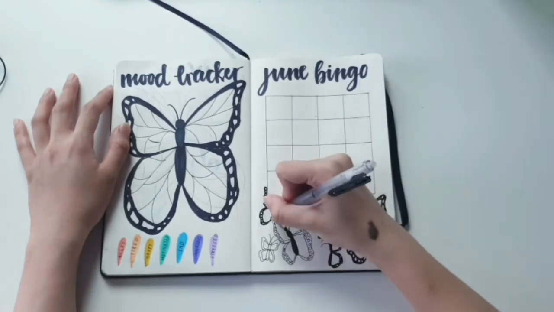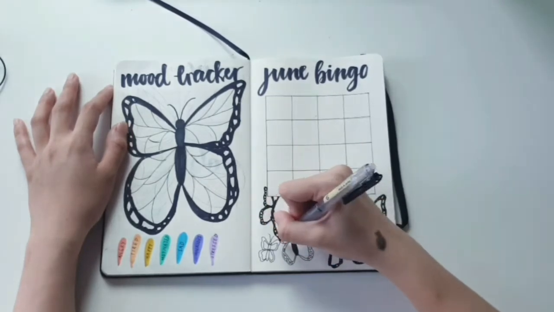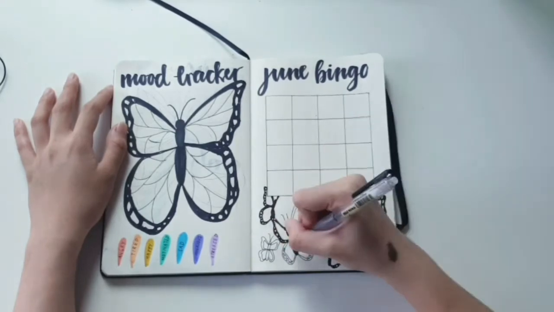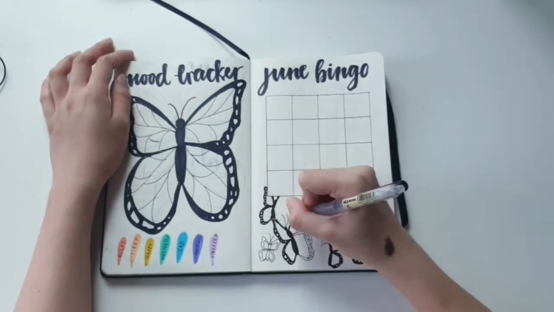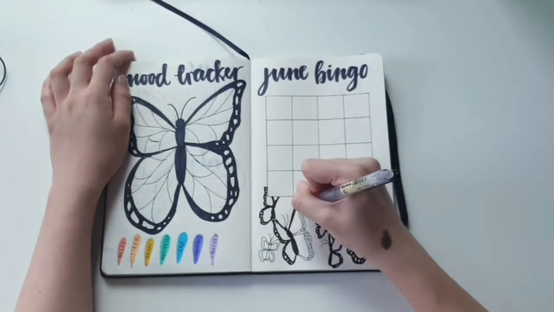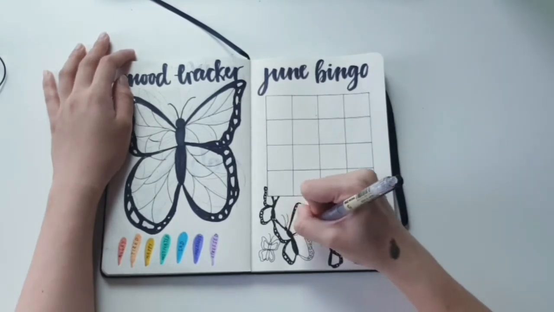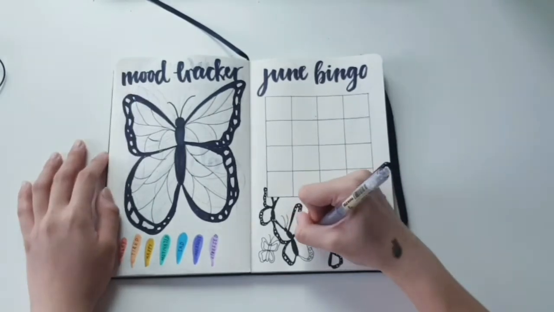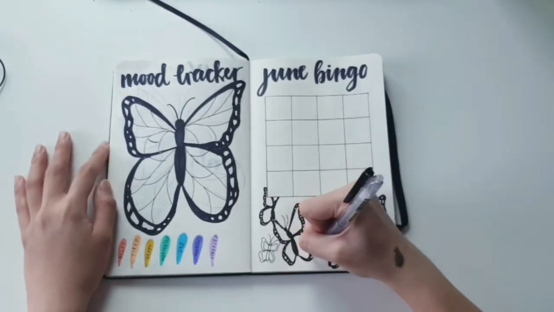I also felt that butterflies are really pretty and they look really beautiful in different kinds of colors, so that's why I chose to do all the different colors of the rainbow to color my butterflies. Even though I lost the footage of how I colored my butterflies and how I did my mood tracker, I really hope you guys can see from above how I did everything, and I hope it can be a good reference for you if you want to do the same thing.